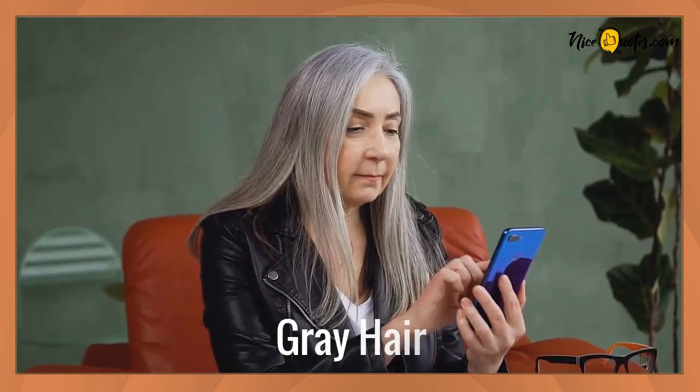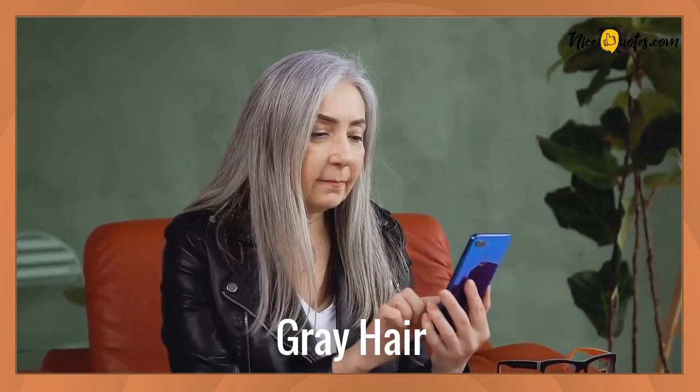Gray hair. Hair becomes white when the pigmentation cells are no longer produced for hair. The rate of graying of hair can have genetic reasons, and there can not be much control over it, but there are ways for avoiding gray hair.